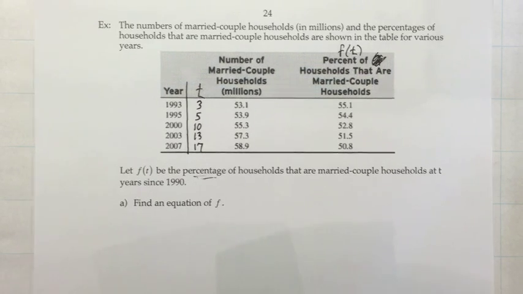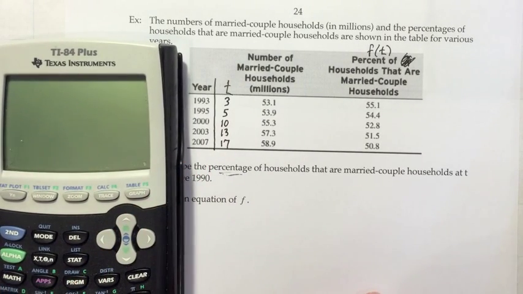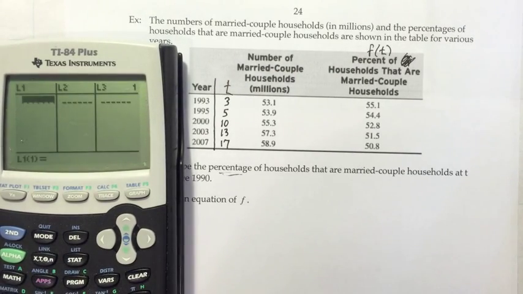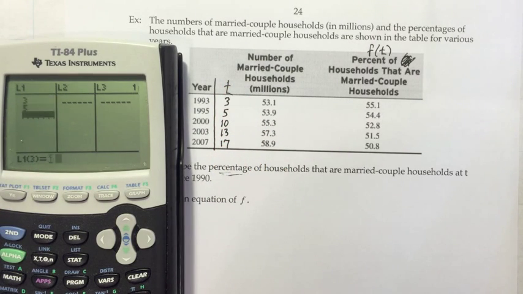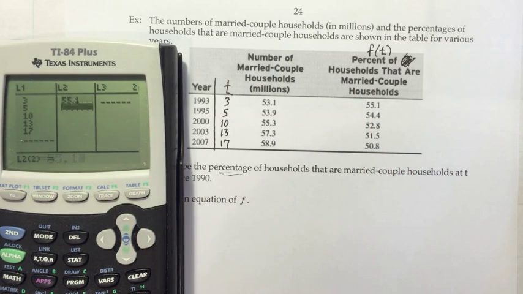So what I'm going to do is put that data into the calculator. So let's bring the calculator in. I'm going to want to go to Stat and then choose Edit. And my columns are cleared out, so in L1 I'll put the t's, 3, 5, 10, 13, and 17. And in L2 I'll put my outputs, so 55.1, 54.4, 52.8, 51.5, and 50.8. And then I'm going to use linear regression to try and come up with a function.